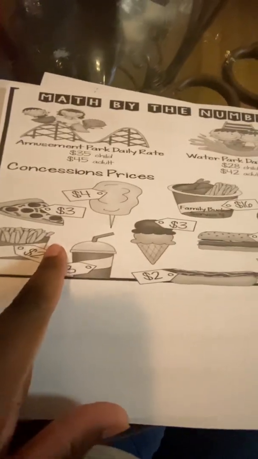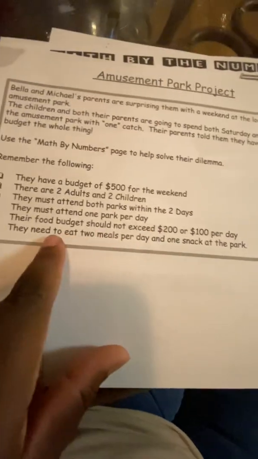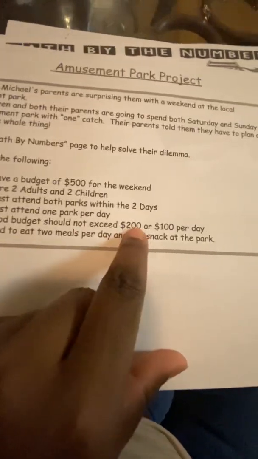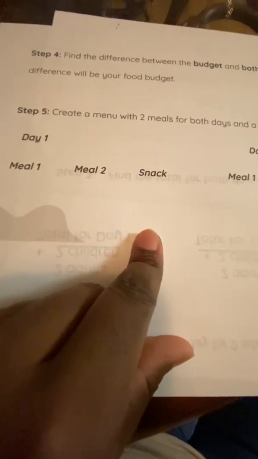Now, step 5. Now, you will go over here and buy the food, okay? And remember, the food budget is $200. So, you cannot exceed $200. So what you're going to do on step 5, you're going to create a meal for the family. Remember, it's 2 adults and 2 children. Meal 1 for the entire family. Meal 2 for the entire family. And then the family has to have a snack, okay?